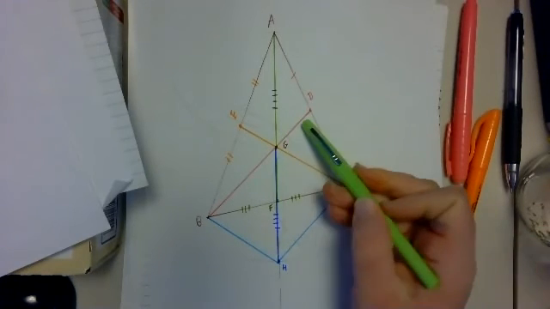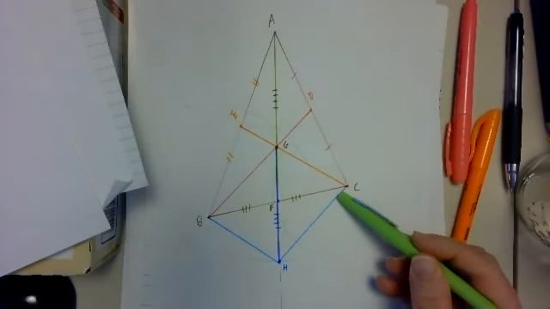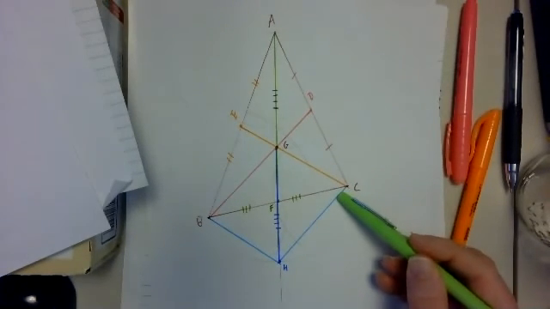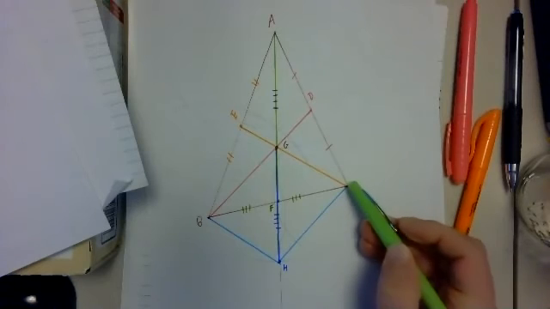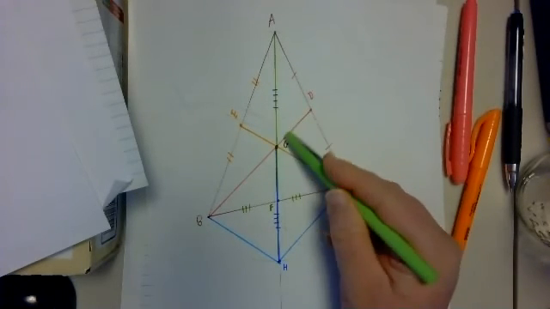Segment GD is half the length of HC. That looks really plausible, so that's the one I'm going to start trying to figure out. Can I come up with a reason? What kind of relationships can I build here?